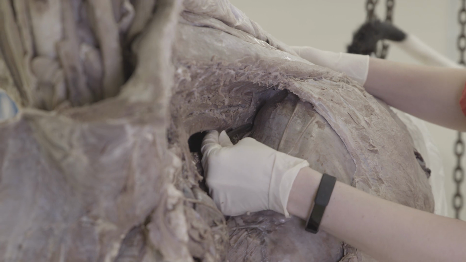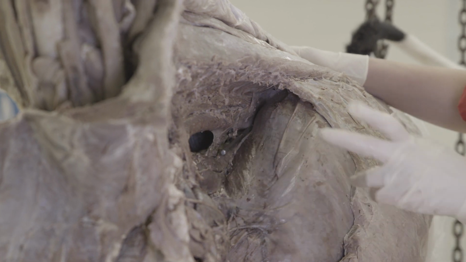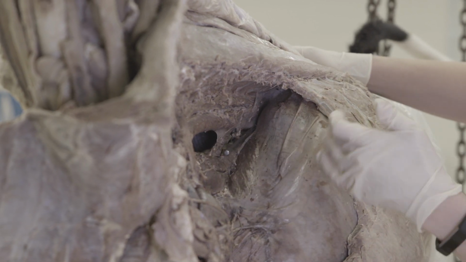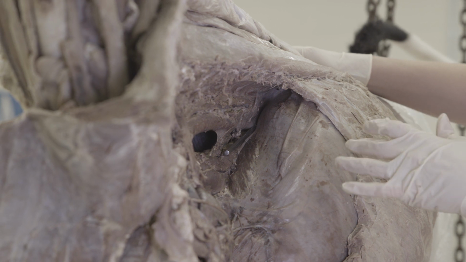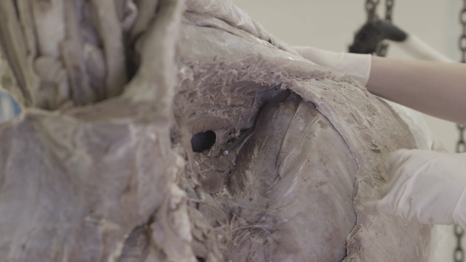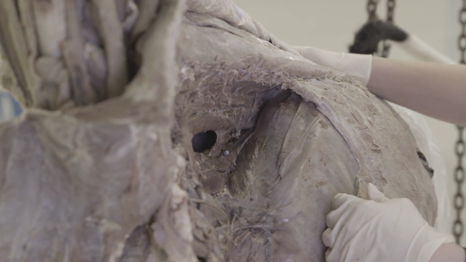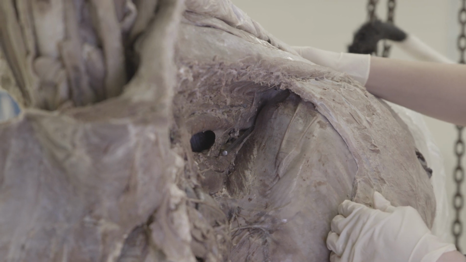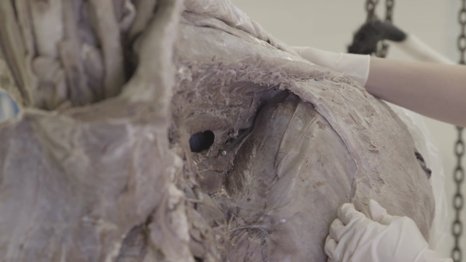So I'm just going to put the probe in there, so hopefully you can see where that probe is going. It's really far in there, so hopefully you can see a little bit. But that's the aortic hiatus, where the aorta travels through the diaphragm. And now we'll go ahead and take a look at the right side of the calf.